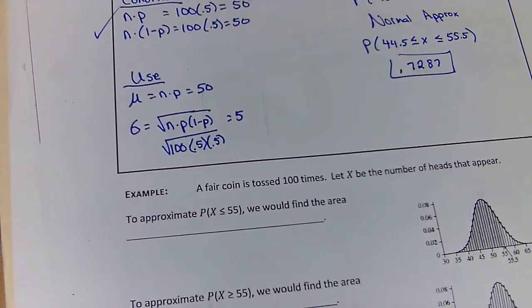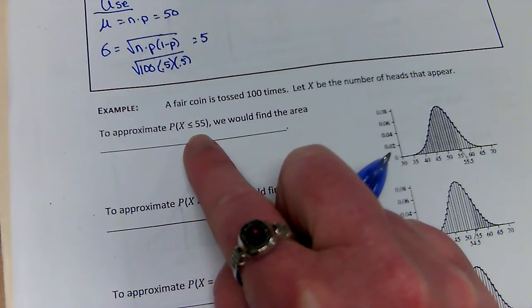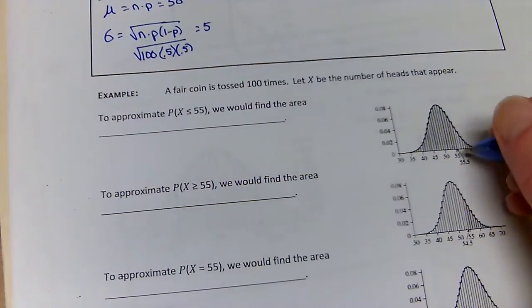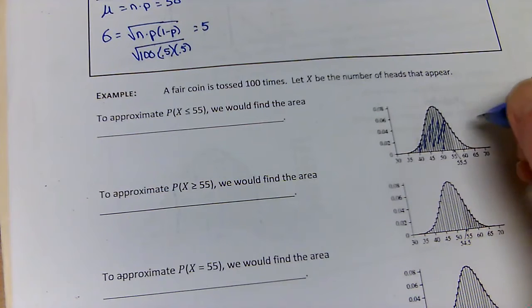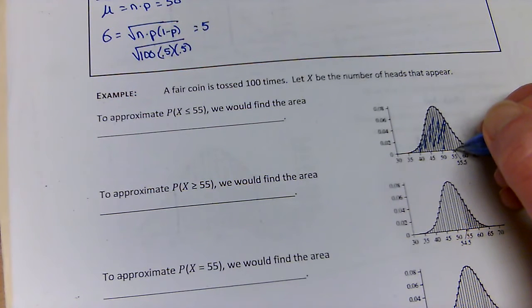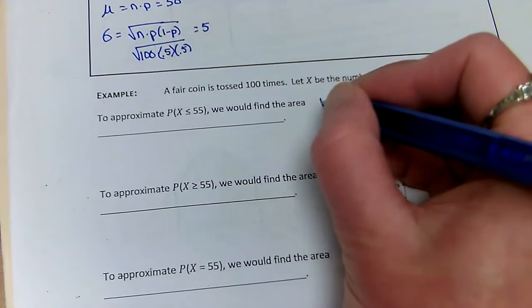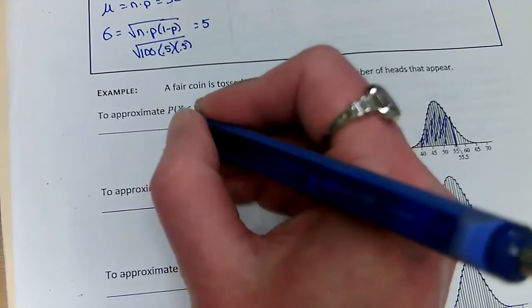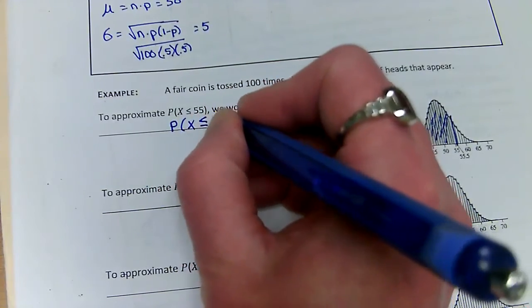Now let's look at if we're not between two numbers. If we are just less than or equal to 55. So here's 55 and less than is going to the left. But I'm going to have to start on this side so I include 55. So that means I'm starting a little bit to the right of 55. I'm adding 0.5. So I'm finding the probability that x is less than or equal to 55.5.